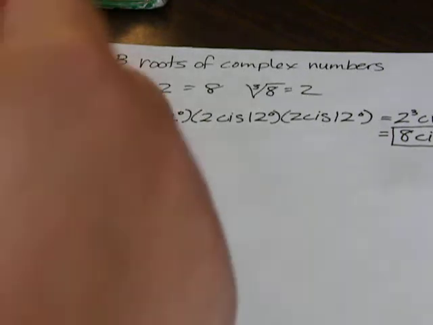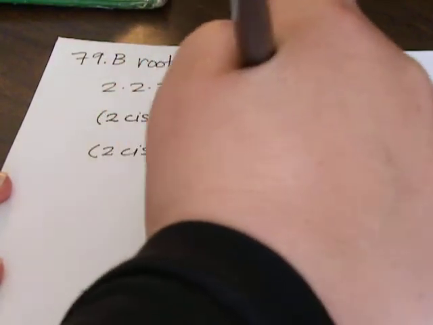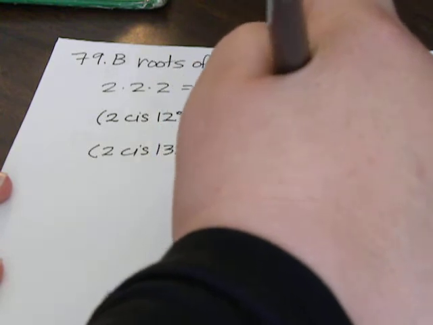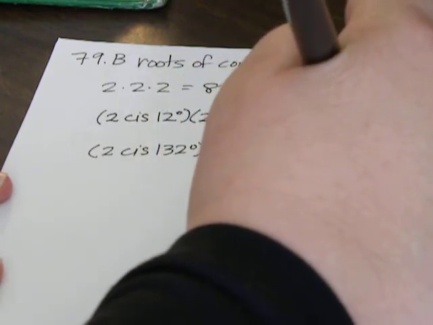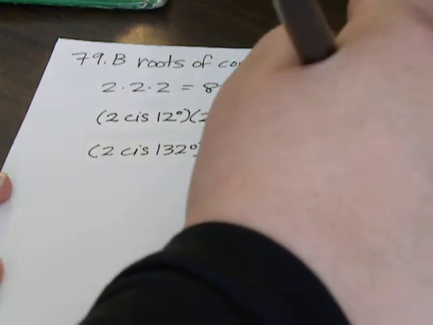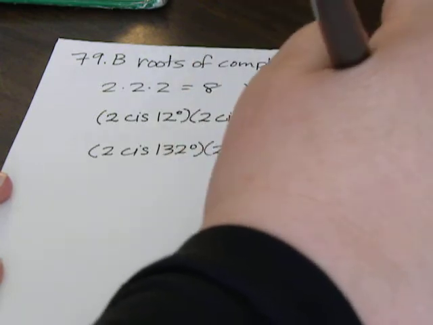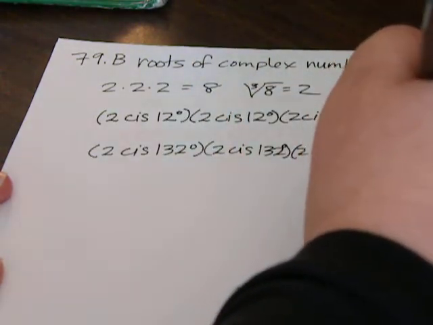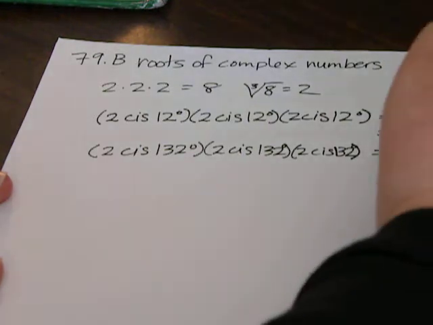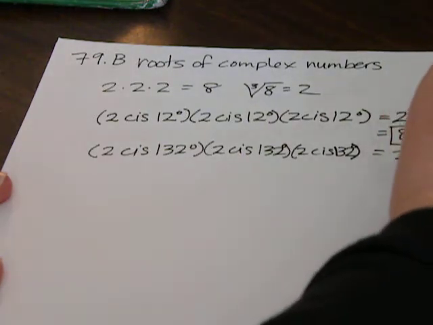And to show you that there are 2 more, if you take 2 CIS 132 degrees and you cube it, you end up getting 2 cubed, again, CIS, and then 132 times 3.